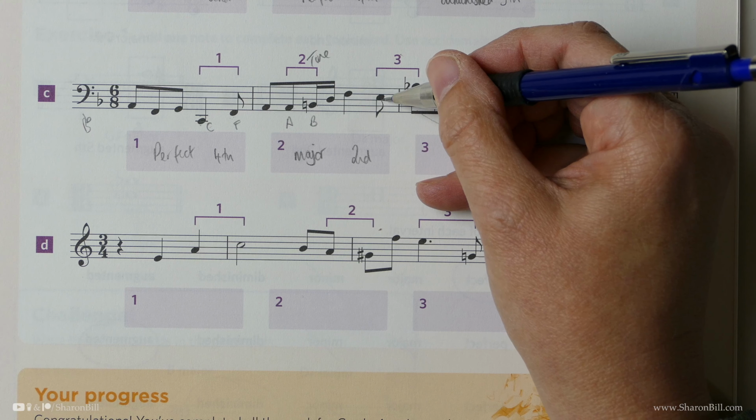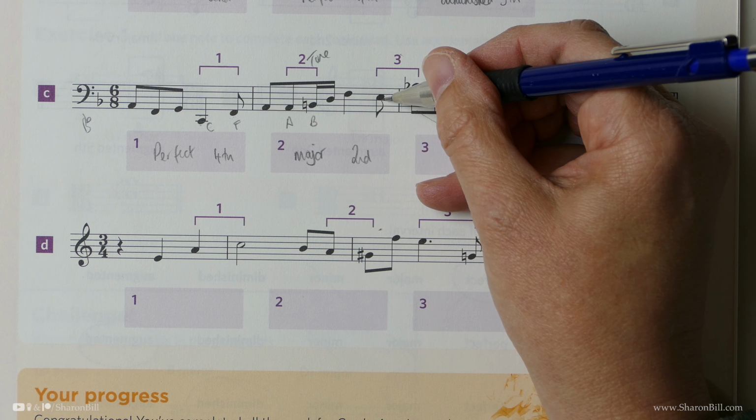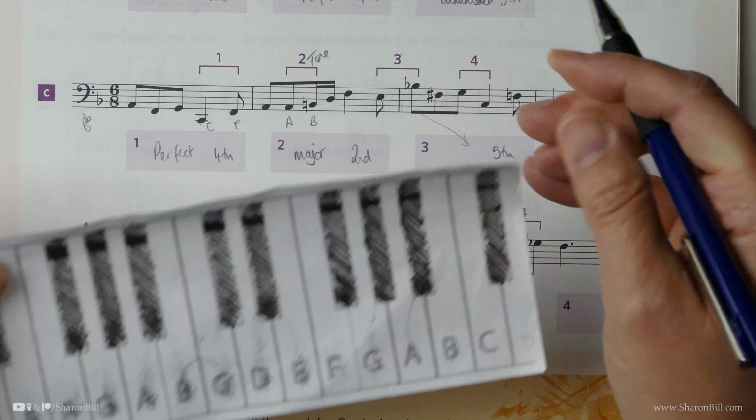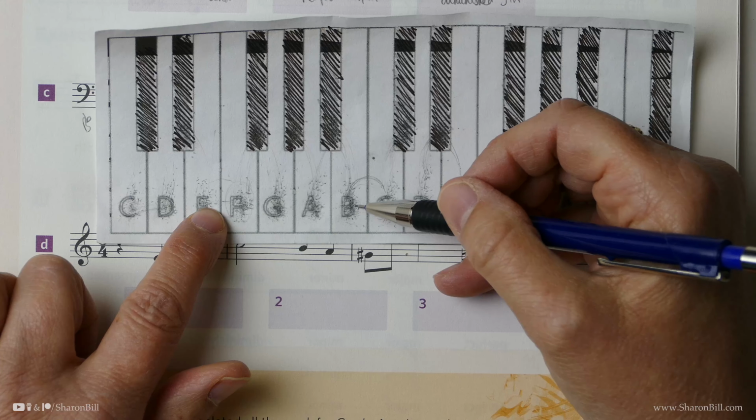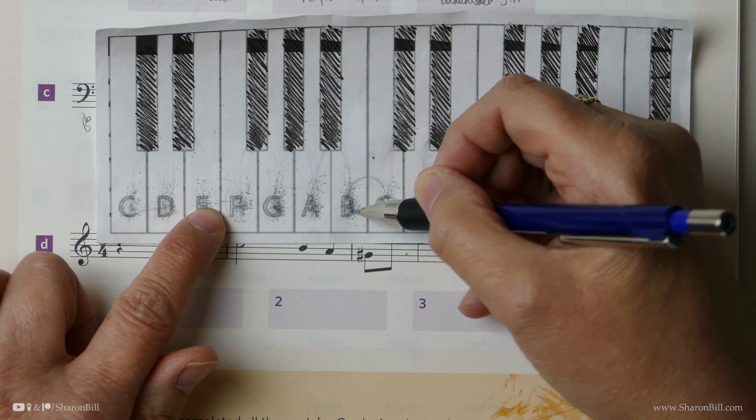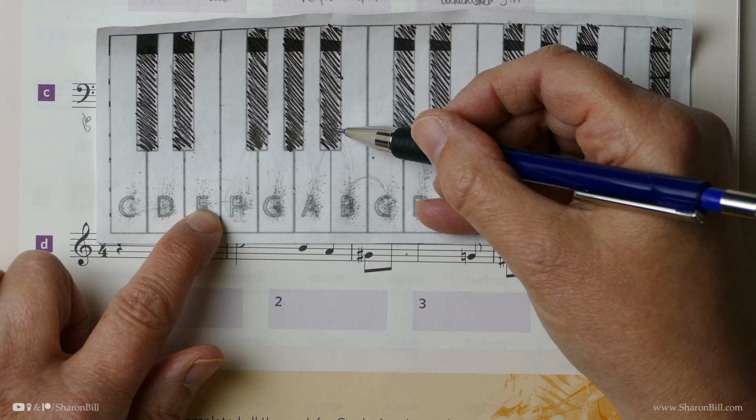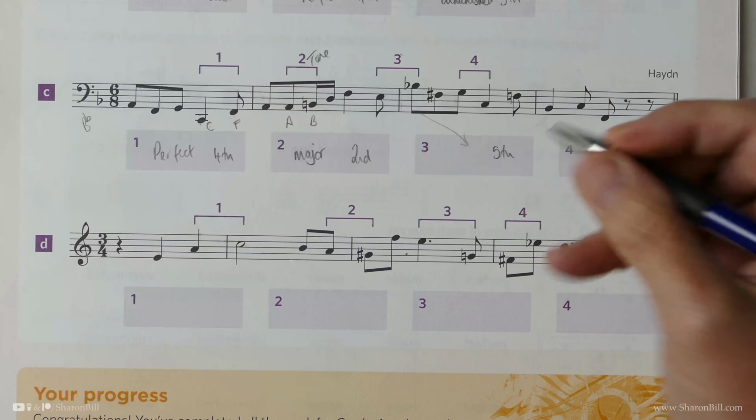Now, E to B would be a perfect fifth, but we've made it smaller with the B flat, and so we've diminished that.